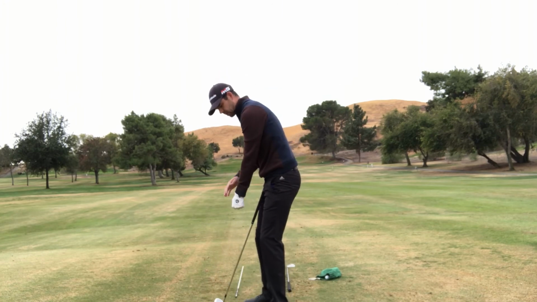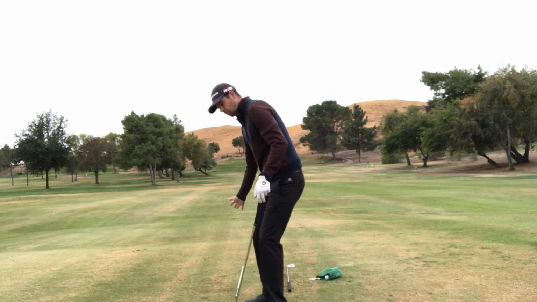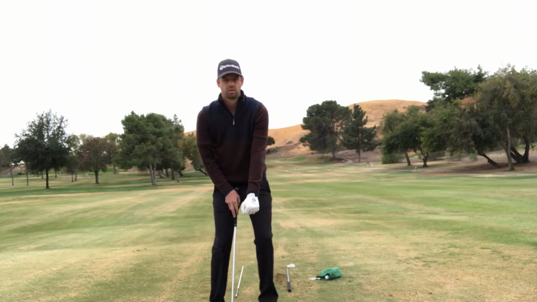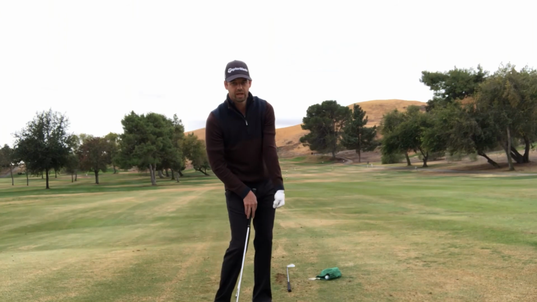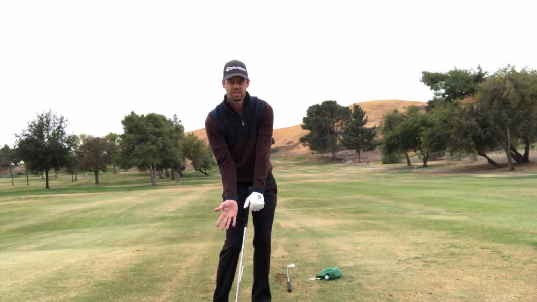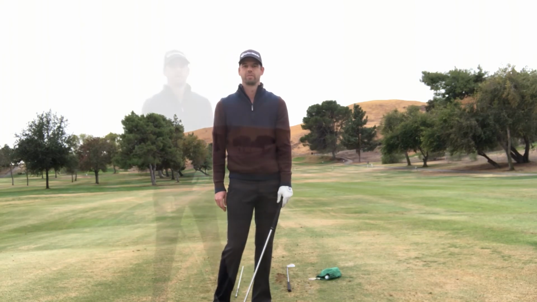What we should feel is the back of our hand or the front of our palm working towards the target. What we don't want to feel is the back of our palm going away from us. So if it was front on, back of our palm going there, what I want to see is that through impact, and the other hand is pressing in. I don't want to see this, because then we're going to see a lot of poor shots out to the right with not much power.